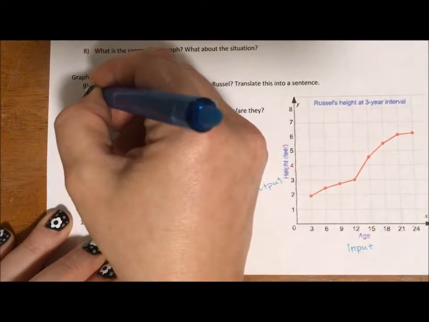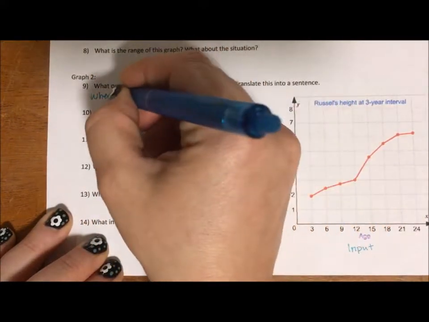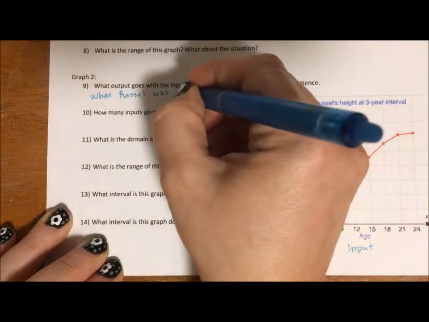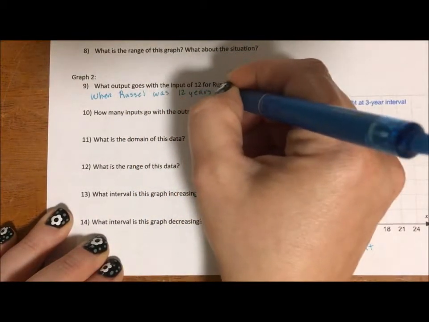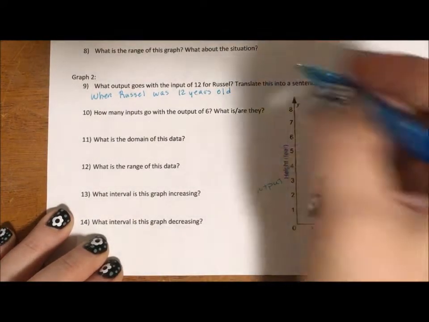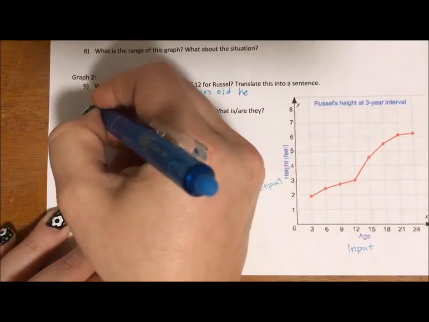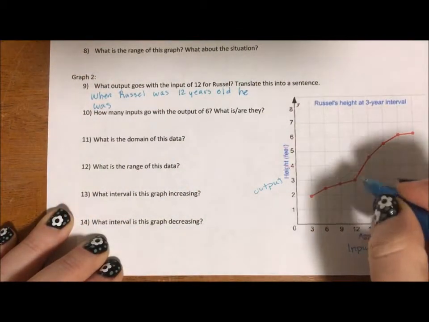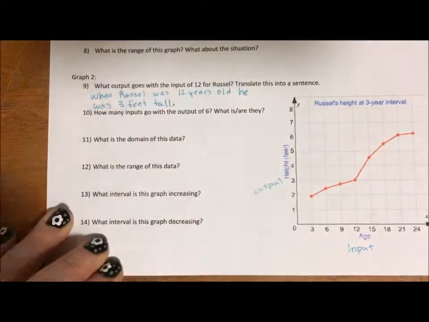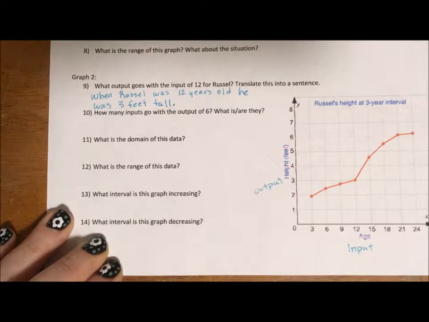And it says, translate this into a sentence. So when Russell was 12 years old, I make sure to translate what the 12 means. It's 12 years old. He was 3 feet tall. This graph is probably not accurate because not many 12-year-olds are 3 feet tall. 4 would actually have been pretty accurate, but 3 seems a tad bit short.